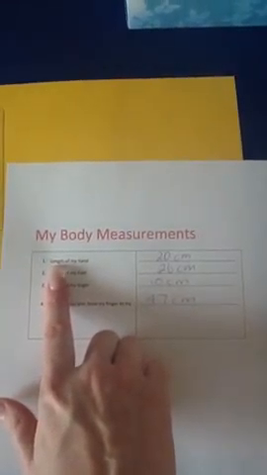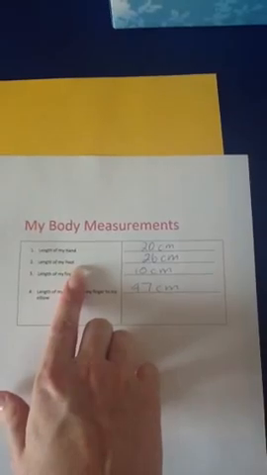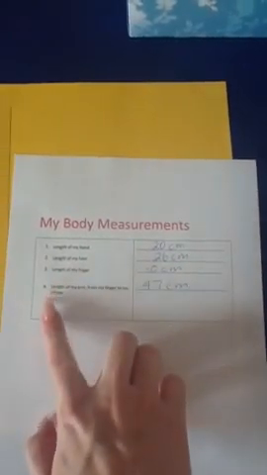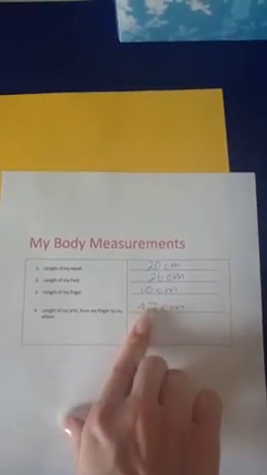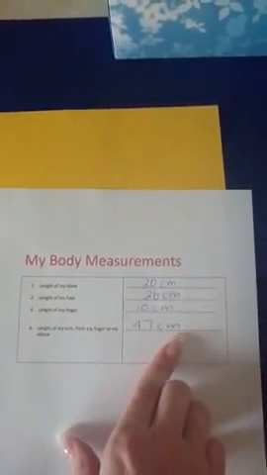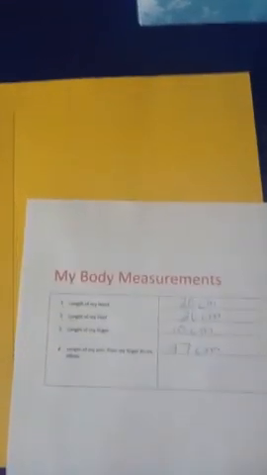And I've taken the length of my hand, which was 20 centimetres, the length of my foot, which was 26 centimetres, the length of my finger, which was 10 centimetres, and the length of my arm from my finger to my elbow, which was 47 centimetres. So when you make your own graph, you first need a title. So my title can be My Body Measurements. So I'll write that.